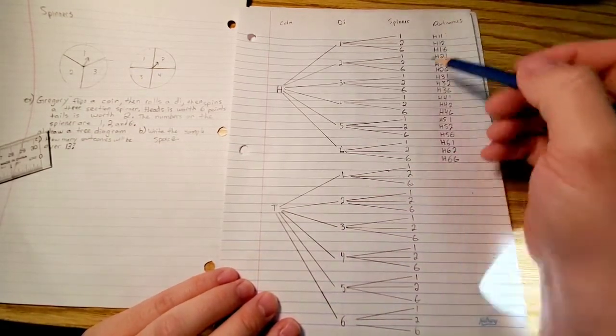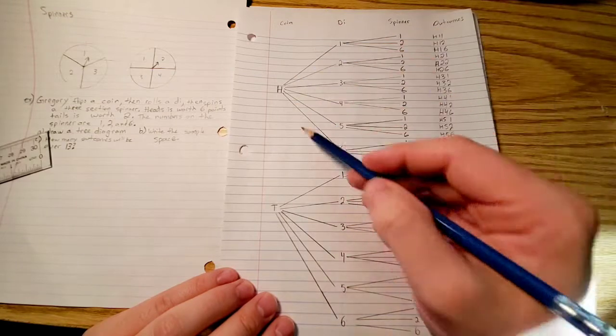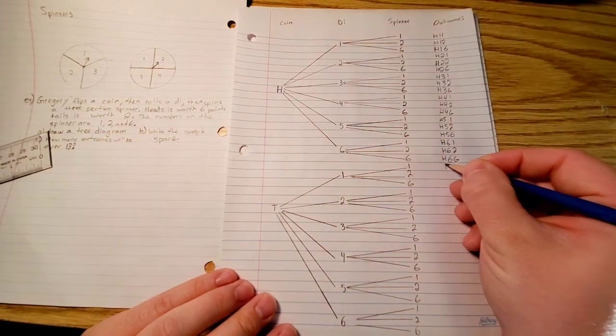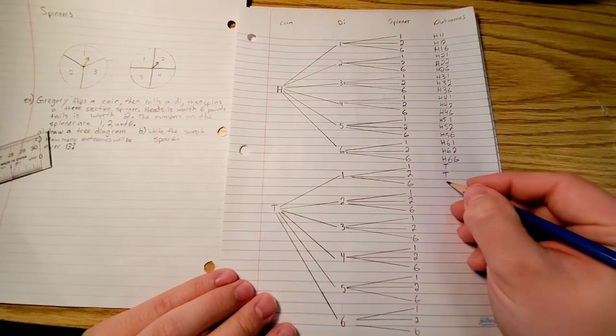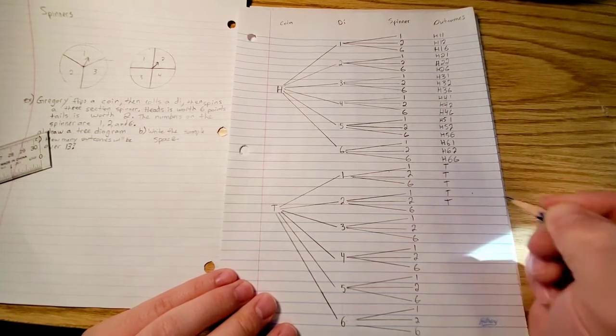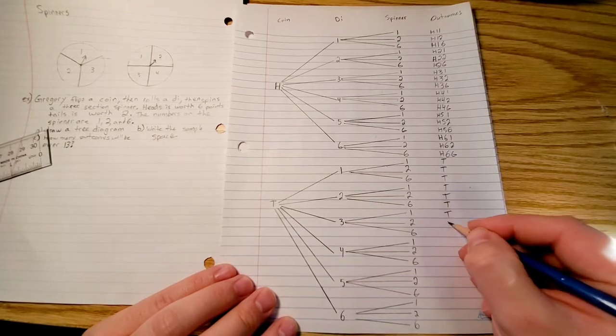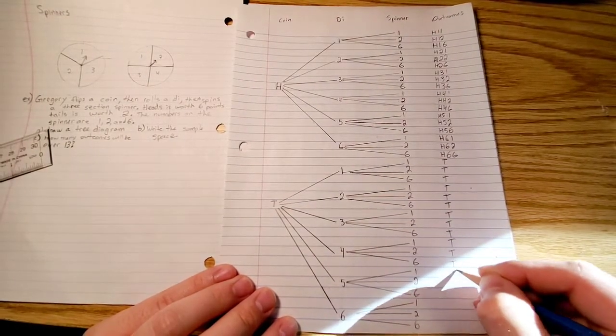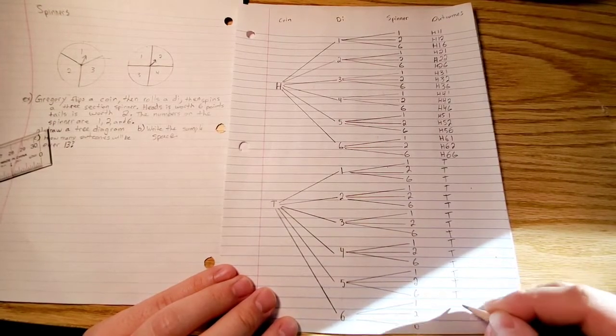Half of them are going to be H's. Why? Because these are half of the options, and then the other half is tails. So half will start with heads, half will start with tails, because it's the equal likelihood. So what you could do as well is just write down tails over and over, because you know that that's what it's going to be. All of these are going to be tails, because all of them start with tails.